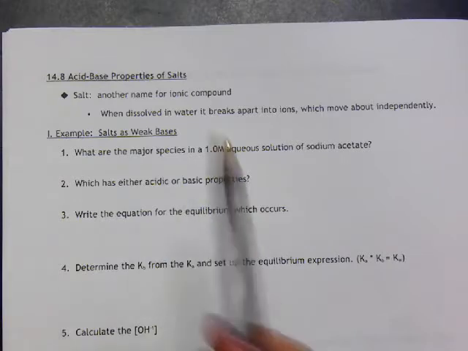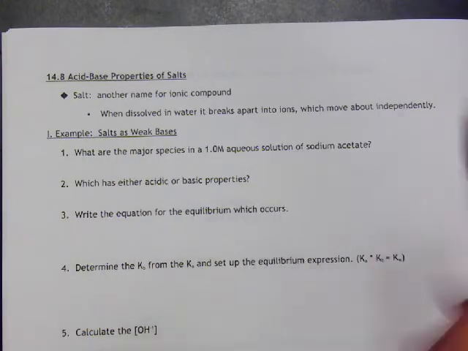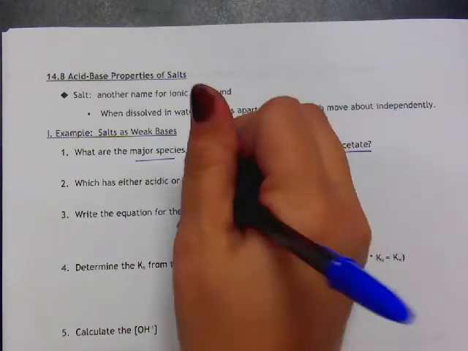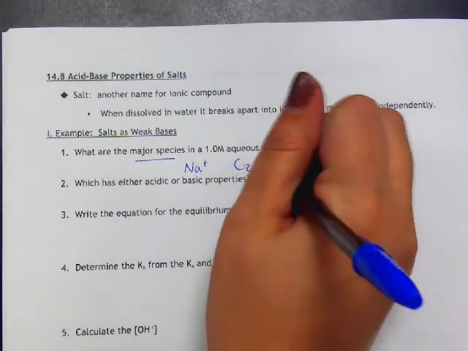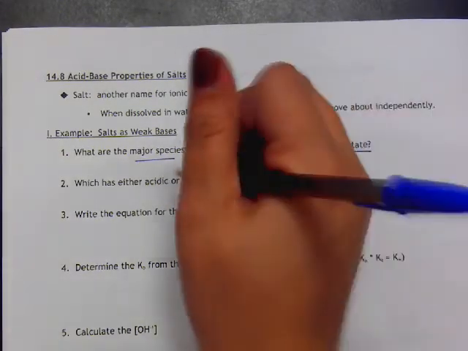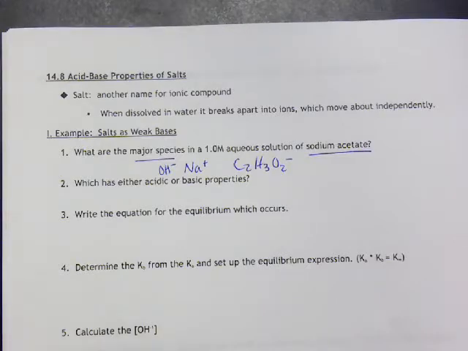So if we look at this problem here, where we're looking at salt as a weak base, if we put sodium acetate into water, what are the major species that we have present? Well, we would have sodium ions, and then we would have acetate ions. So then what happens to those when you put them in water? Well, the sodium could combine with the hydroxide ions in the water, but that would form sodium hydroxide.